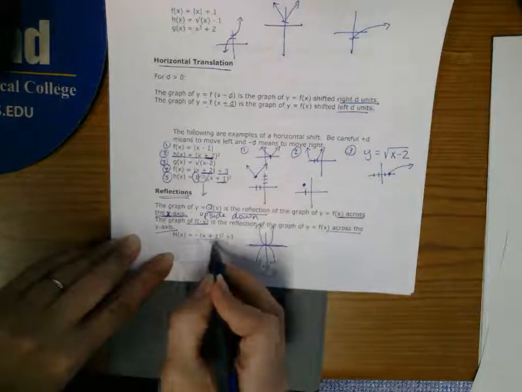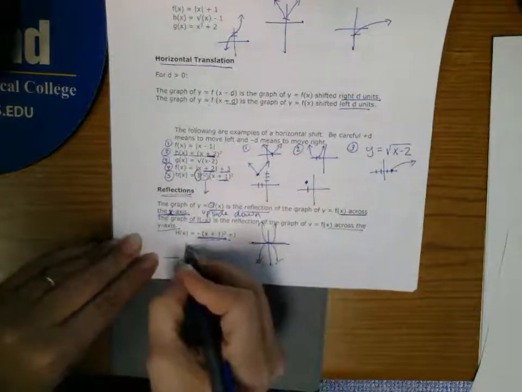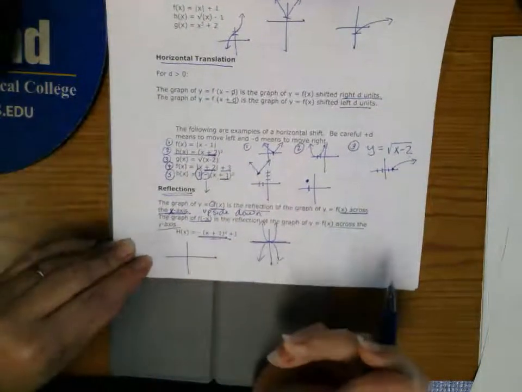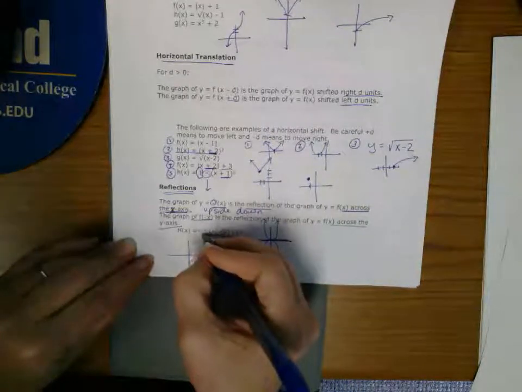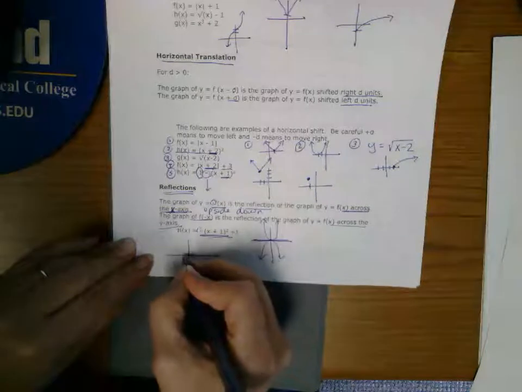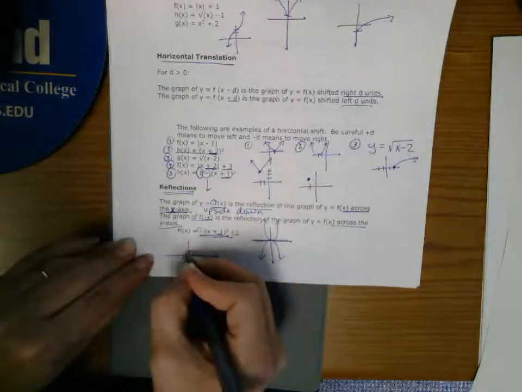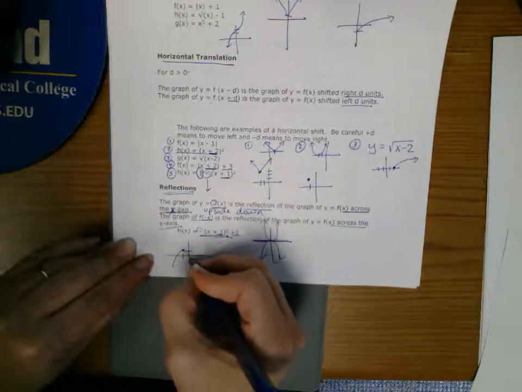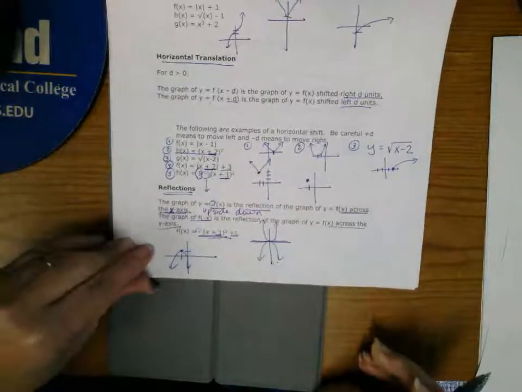All right, so what we've got here is definitely an upside down. And that's the ones you mainly see in your homework, by the way. The negative is in front of the entire function, flips it upside down. So we have a shift back 1, up 1, and then we should have an upside down parabola, something like that.